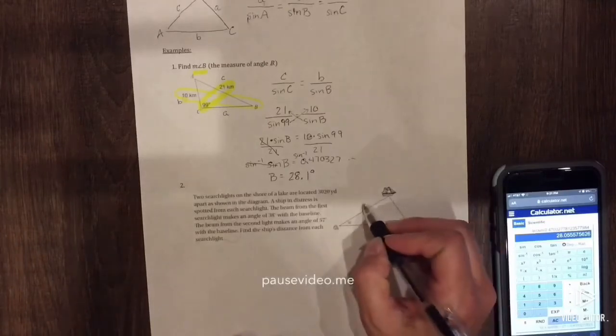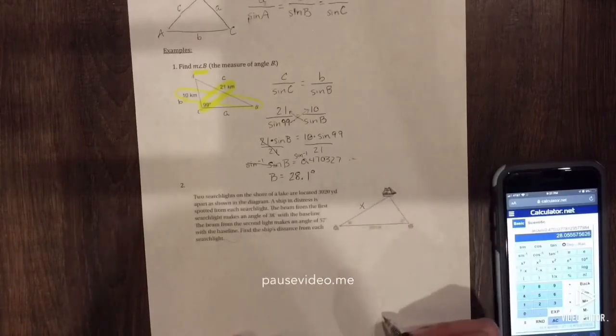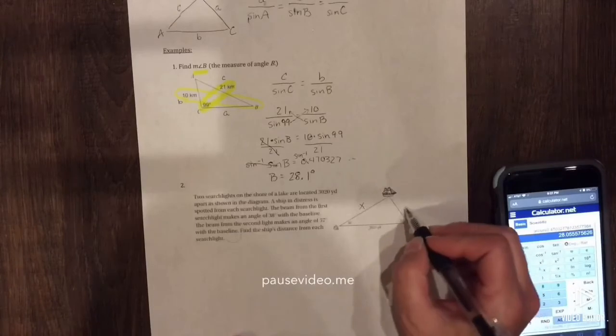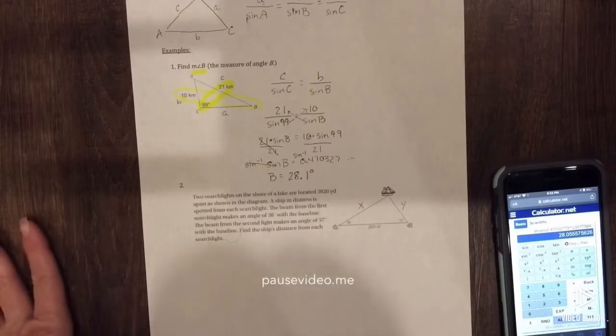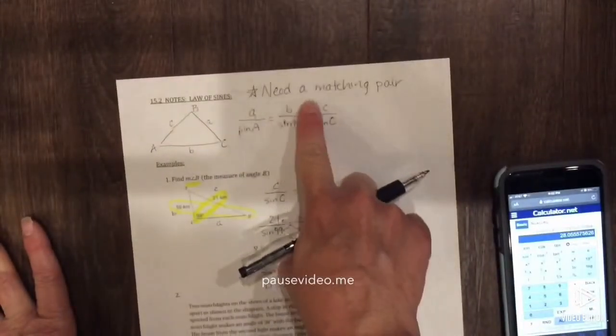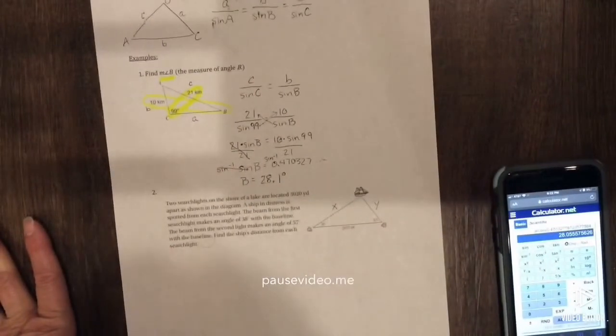So they want me to find this distance, so we'll call it X. They also want me to find this distance, we'll call it Y. Okay? So we're just going to solve one variable at a time. Not both of them, just one at a time. So let's just start with X. Now, if I want to use law of sines, what do I have to have? You have to have a matching pair. Okay, let's look at my triangle. Where is my matching pair? Oh, bummer.